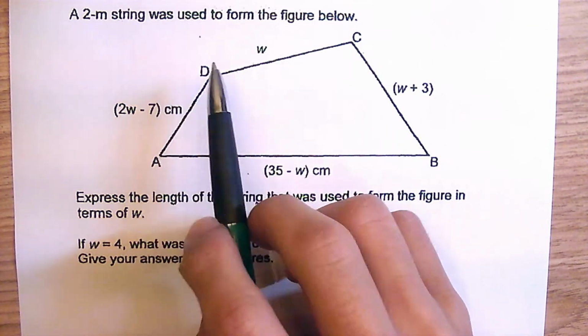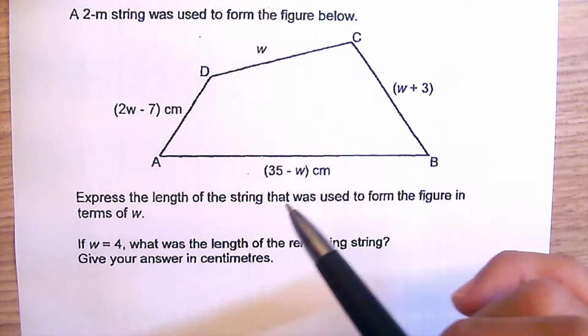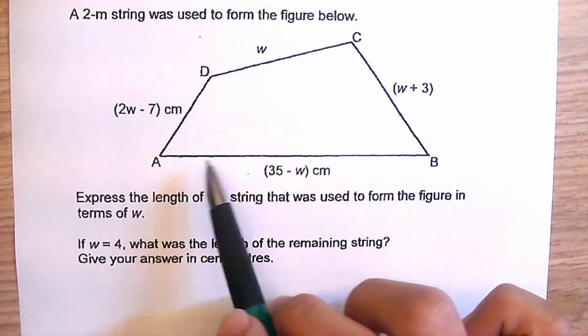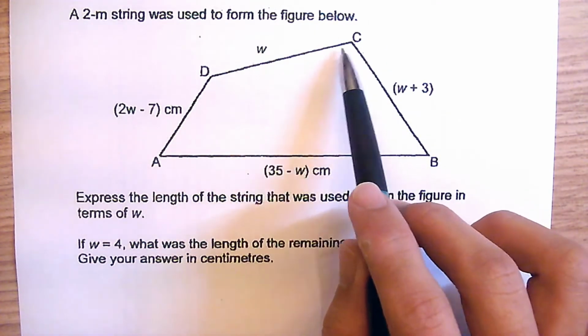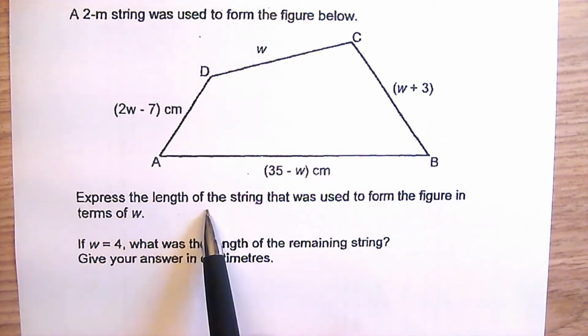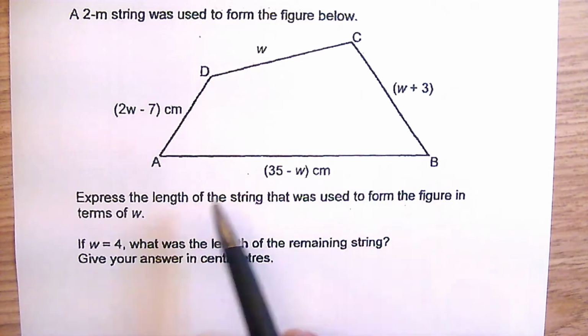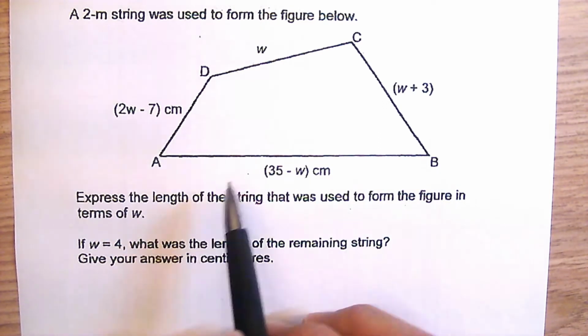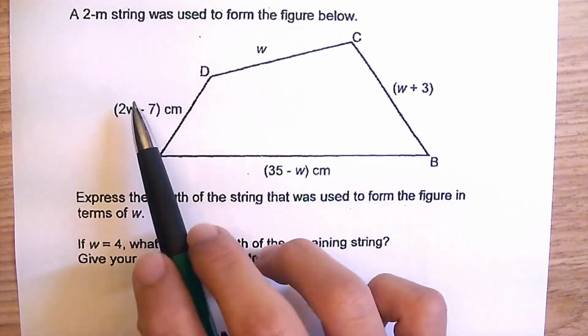A 2-meter string was used to form the figure below. Okay, so over here we have A, B, C, D, and each of them have the given length. Express the length of the string that was used to form the figure in terms of W. It'll be quite simple. You just need to add up all the variables together.